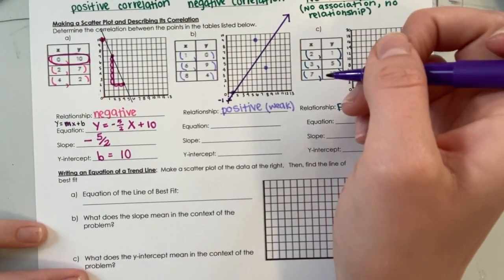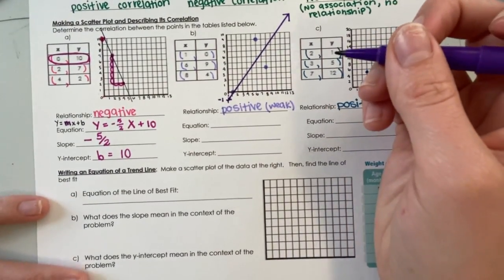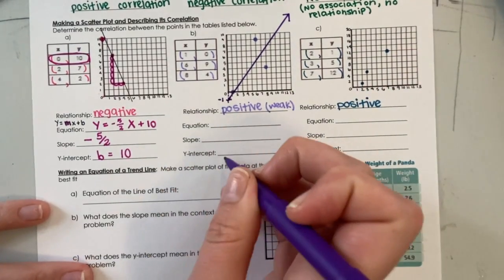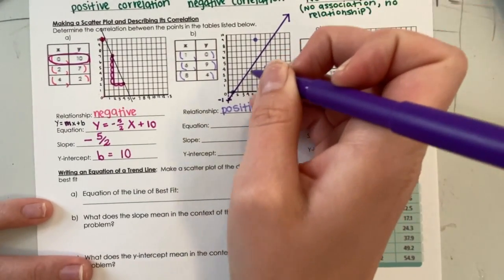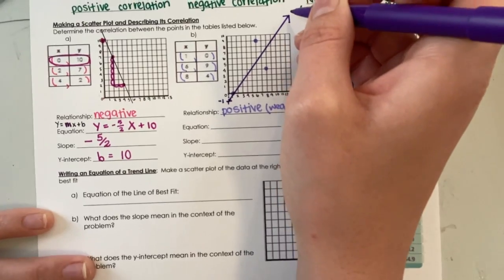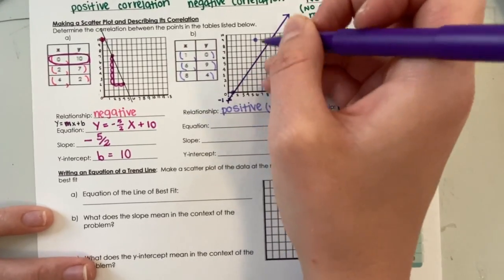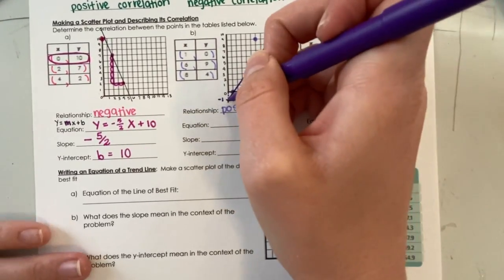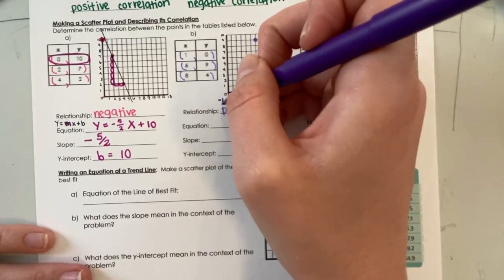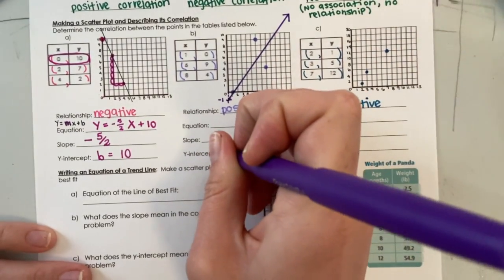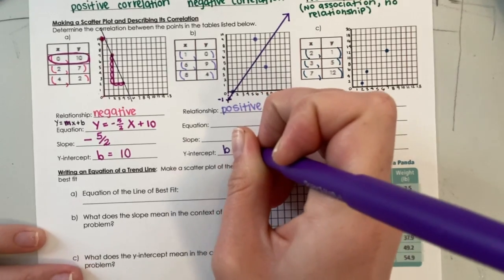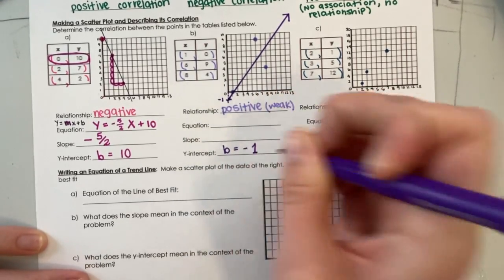And that's going to help me with finding my y-intercept, right? So my y-intercept, I'm looking at this line that I have drawn to show the pattern for our data. It seems to start at about -1. So I'm going to say that b equals -1.